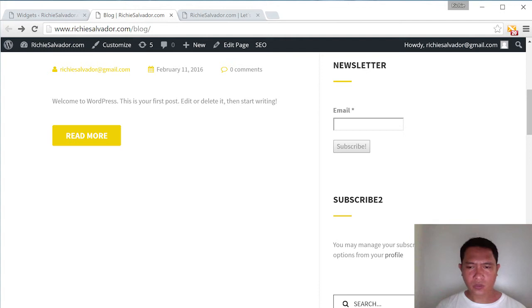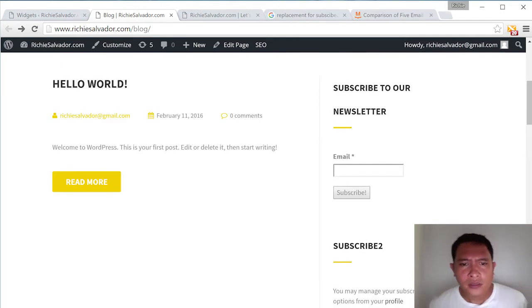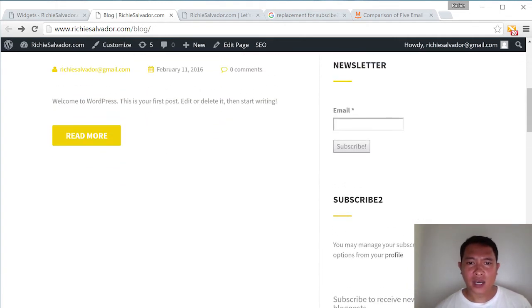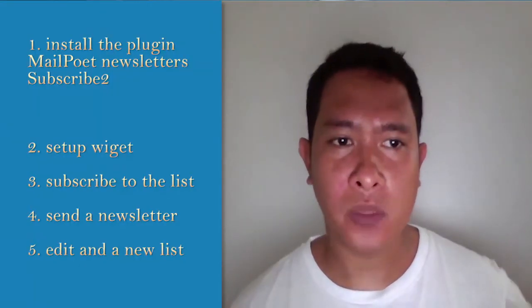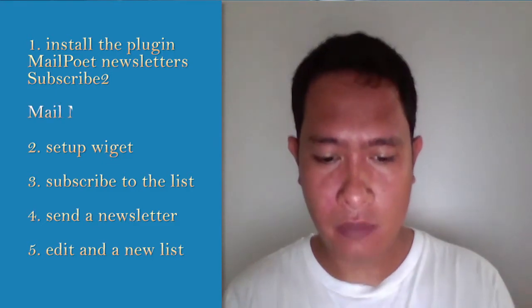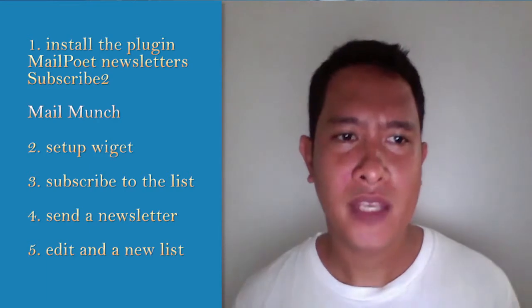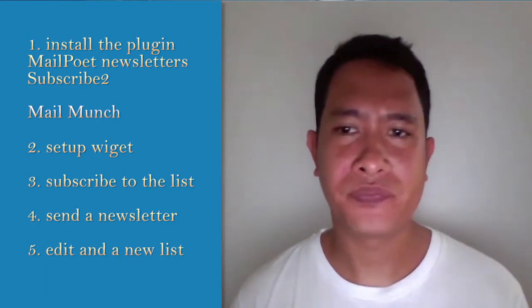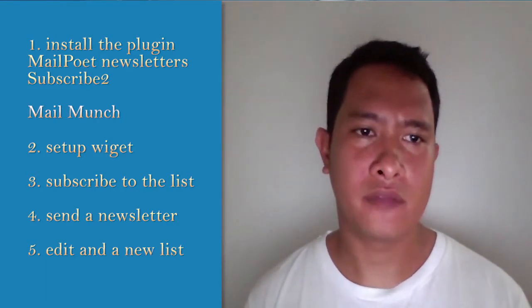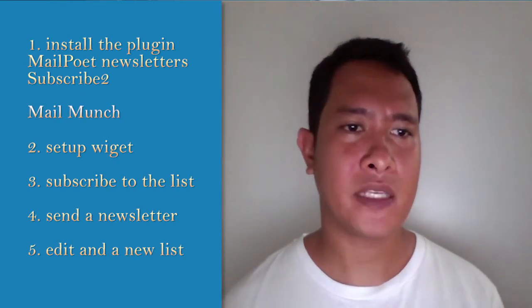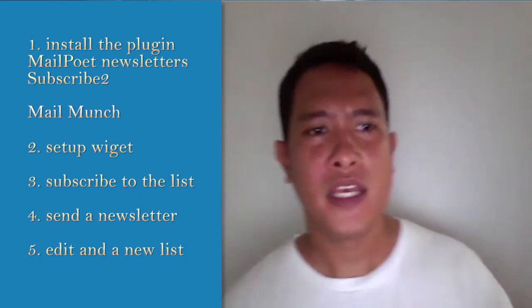Let me check the other one. Hold on. Okay, it seems this plugin is not working in my theme. You can obviously try it on your end and see if it's working or not. If not, I would suggest another plugin called Mailchimp. It will create a pop-up window instead of a widget on the sidebar.